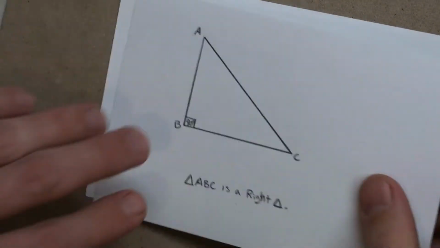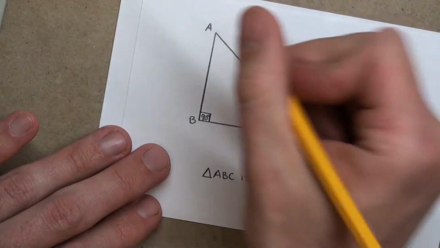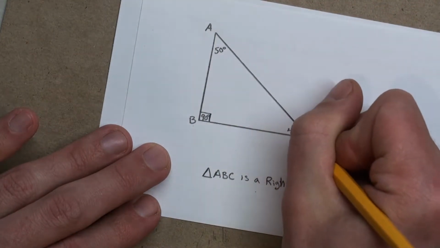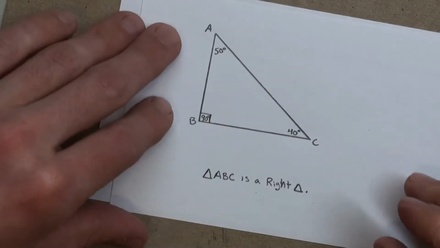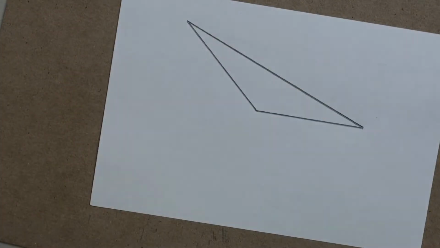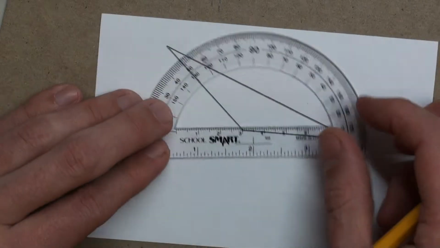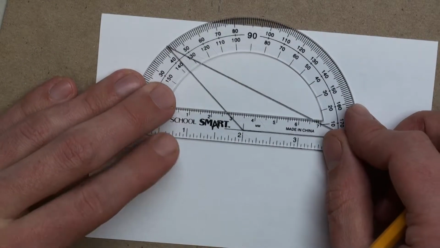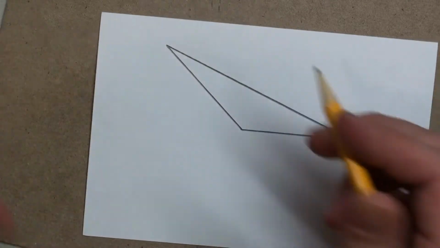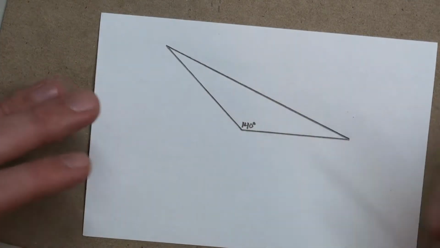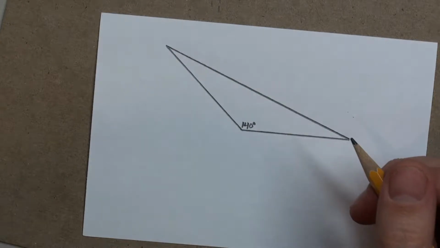Let's just go back to this right triangle. Let's say this angle was 50 and this one was 40 and that one was 90. Alright? So in this obtuse angle, let's get an idea about how big it is. Let's say this is about 140. So then there's 40 degrees left.